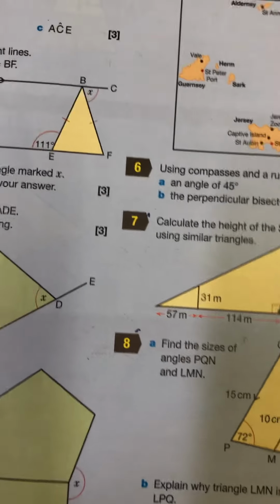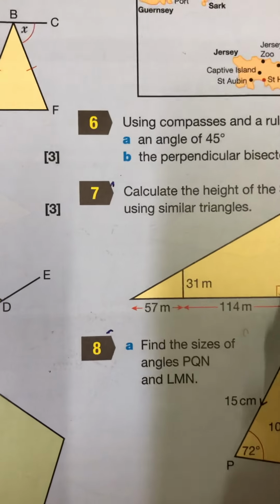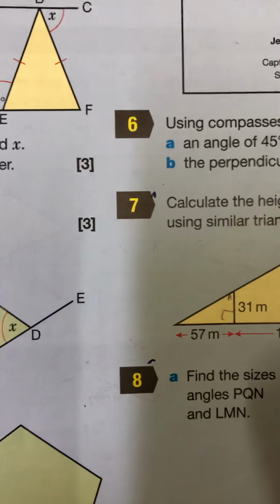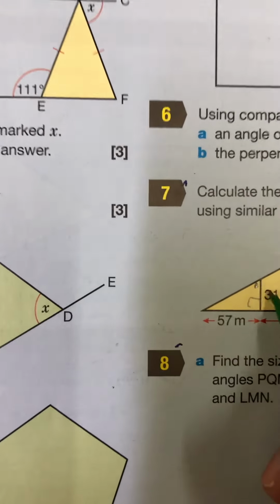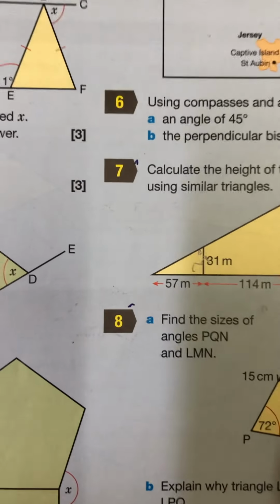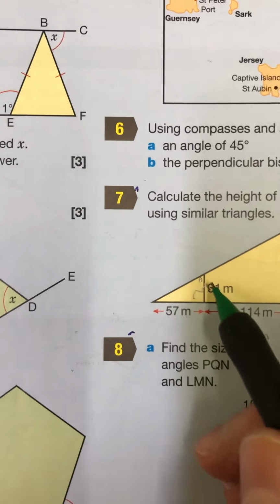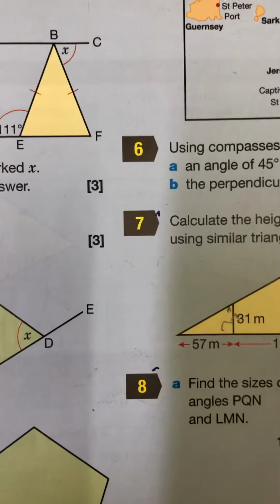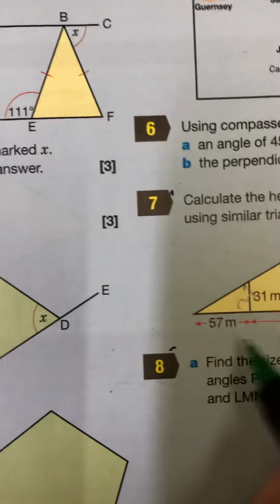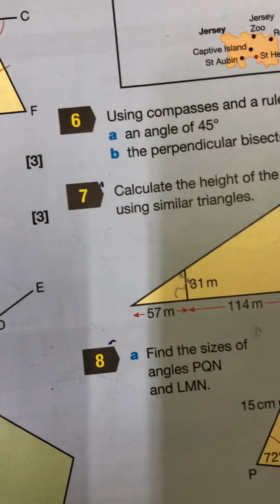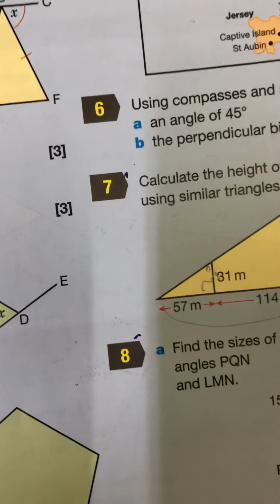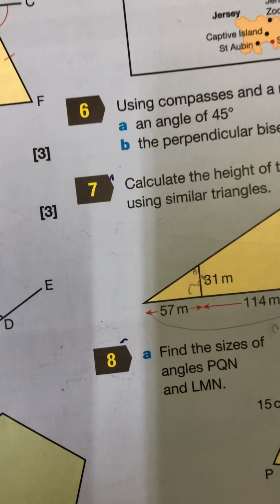This is a right angle, and this is also a right angle, corresponding. And this angle equals that one, corresponding, because the two sides here are parallel. Now I want to find the missing length. How? I take 81 over this missing length, equal to 75 from the small triangle over the total, which is 75 plus 114.